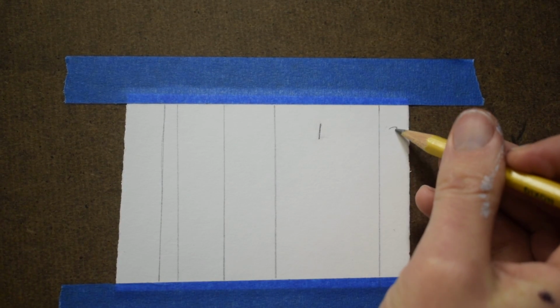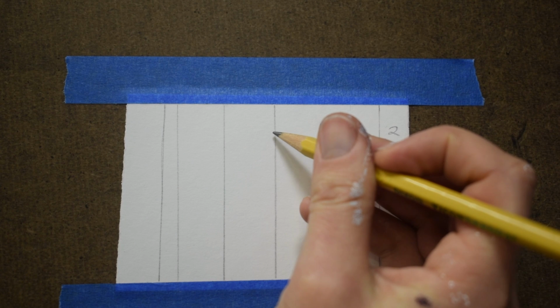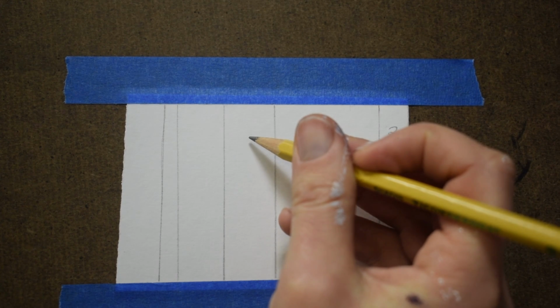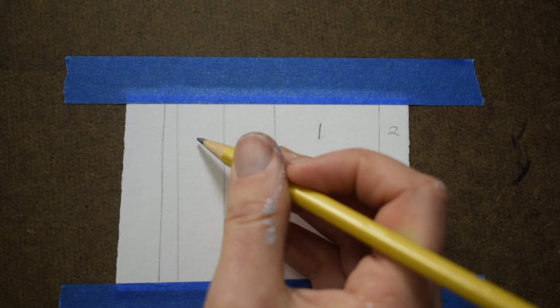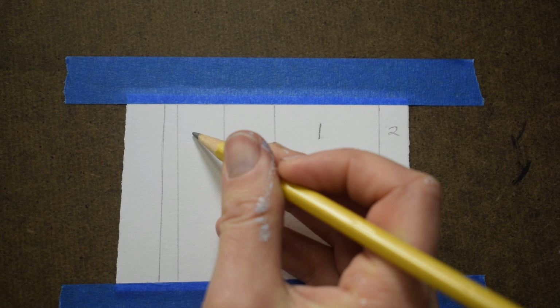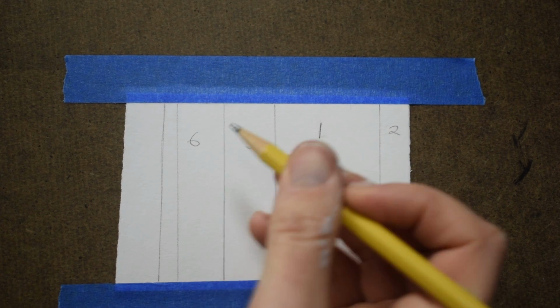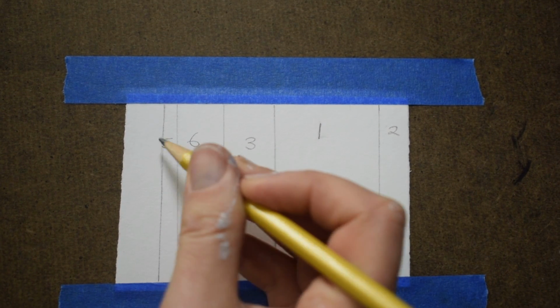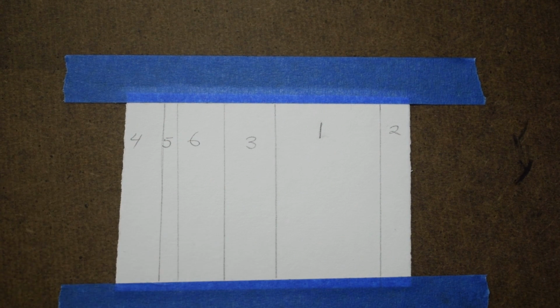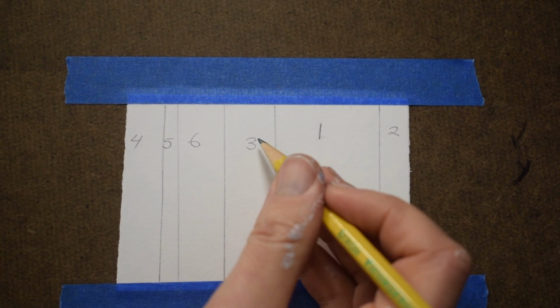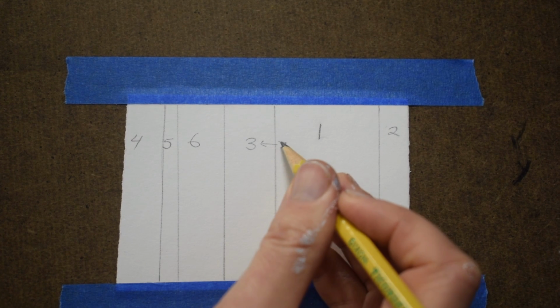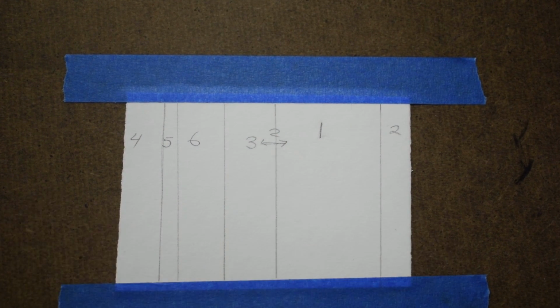I'm placing a number on these. You should have 6 vertical bars, and the numbers are going to relate to the values. The lighter values are going to be the numbers like 1, 2, and 3, and the darker values go all the way to 6. So it's just kind of to help you realize where the shifts are going to occur.